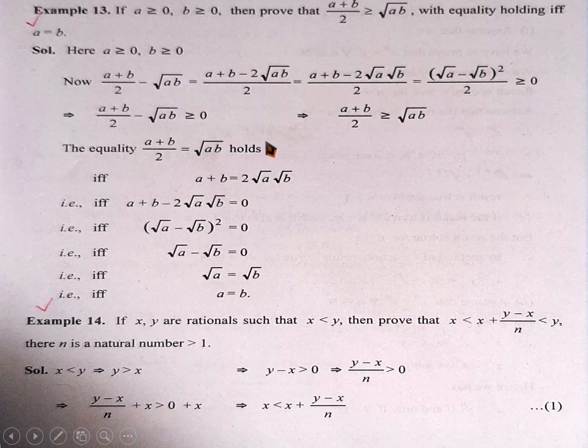Now take the equality. Here we are taking the equality and then cross multiplying and simplifying all these results. We get square root a minus square root b whole square equals 0. So when this square is 0, root a minus root b is also 0. Take this on the right side, root a is equal to root b, and then on squaring, a equals b. We can take this because a is non-negative, b is non-negative, so a equals b.